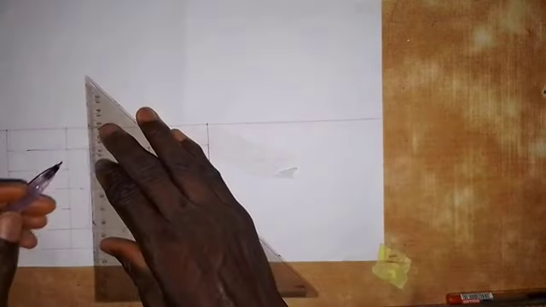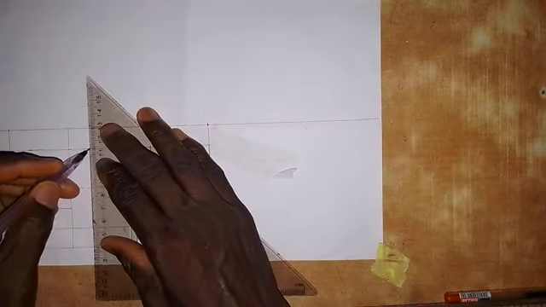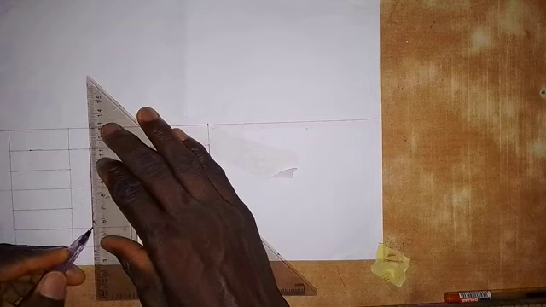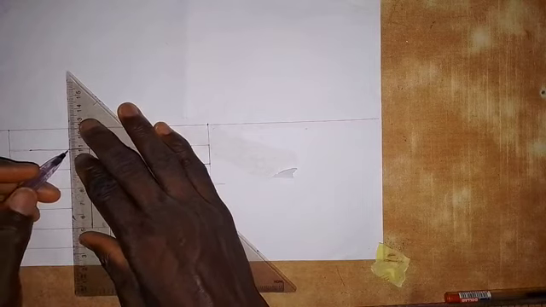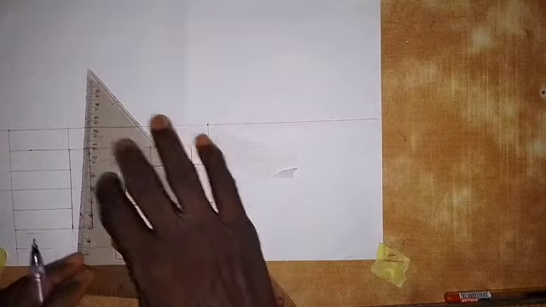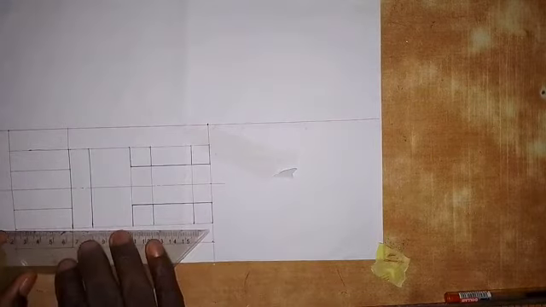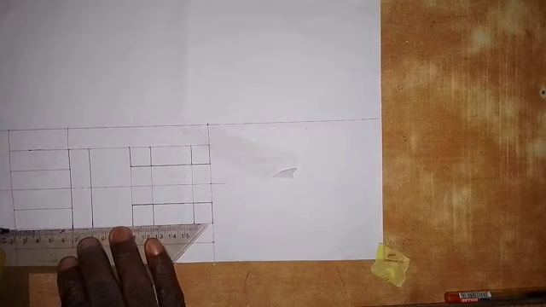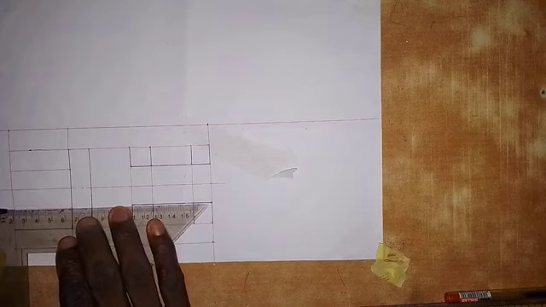So this line also, we are going to make it a thick line from here to here. So that is for the rectangle. So this line also is a thick line. Okay, so you are going to see it when we are done. So make this line a thick line. Also this line.